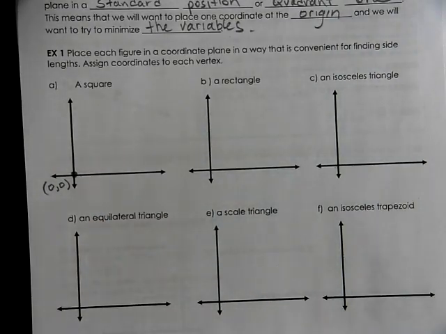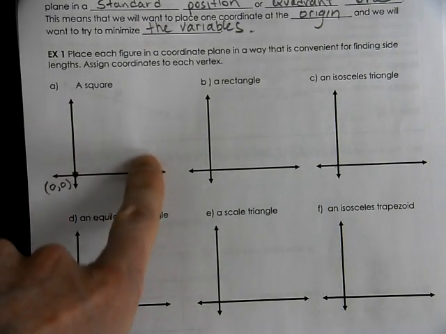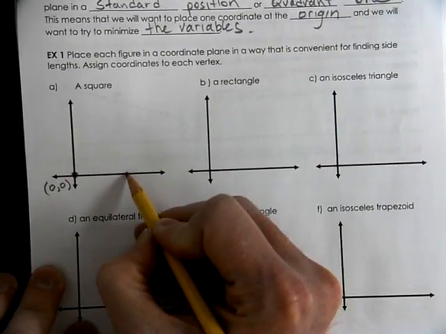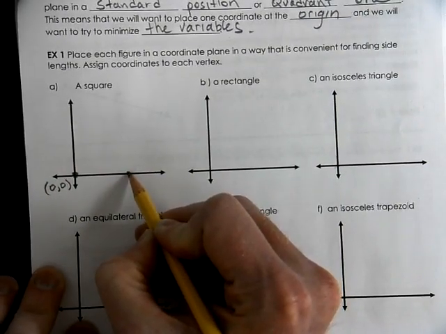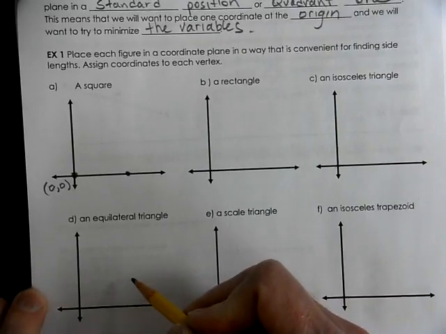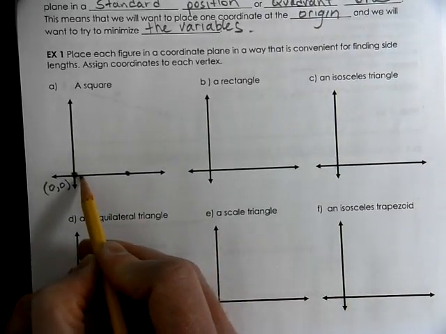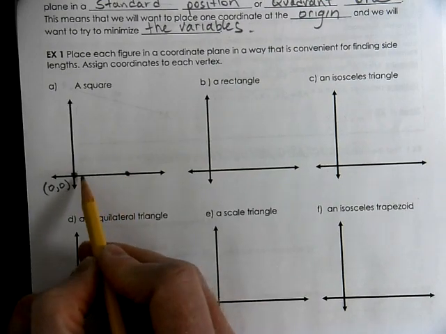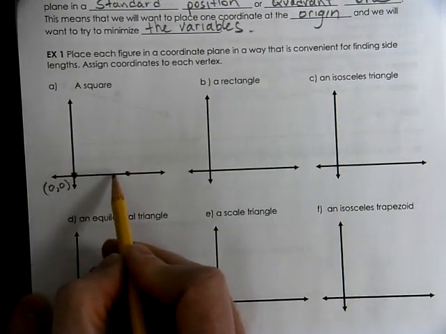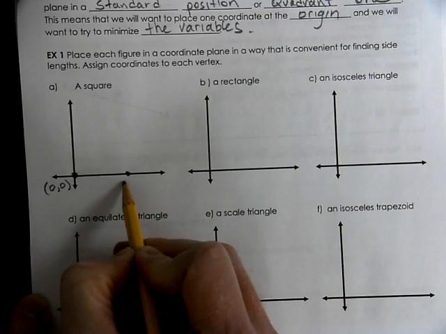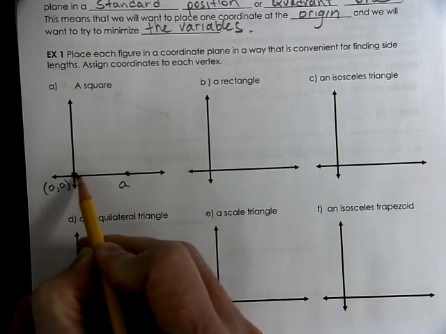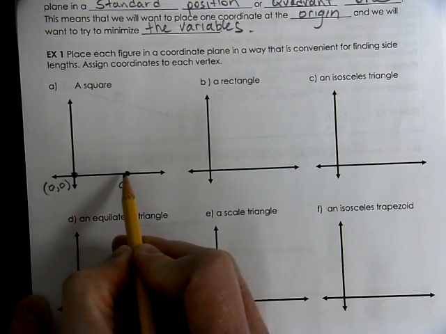And we're going to lay this square in quadrant 1. So we're going to place another point over here. Now, we're not sure how long this is, so we're not going to call it 3, we're not going to call it 8, or anything like that. We're going to call it A. It's a distance to the side, to the right, so it's positive.